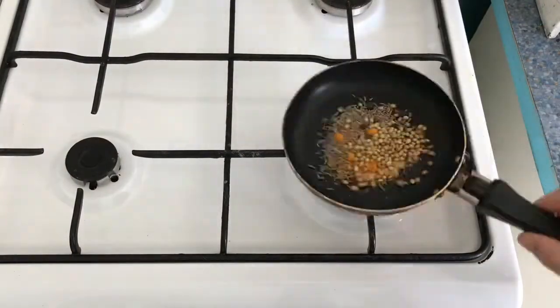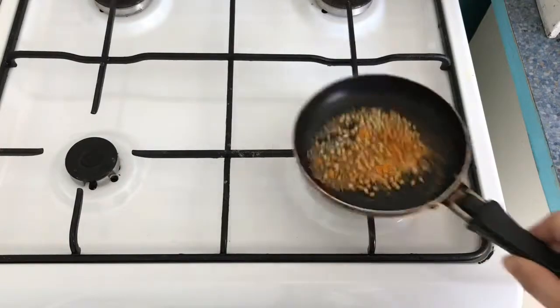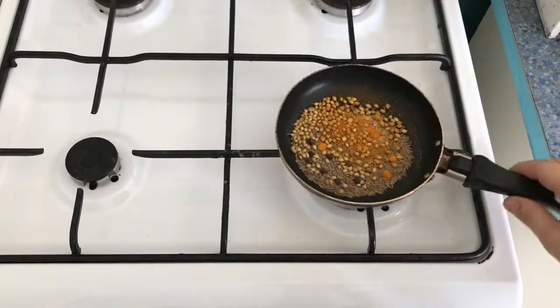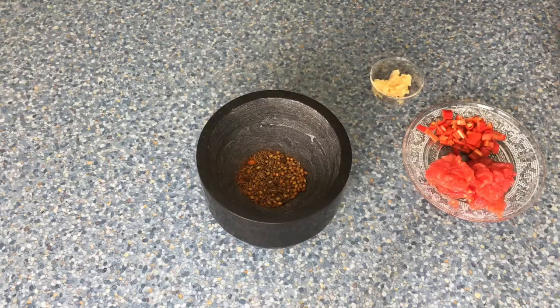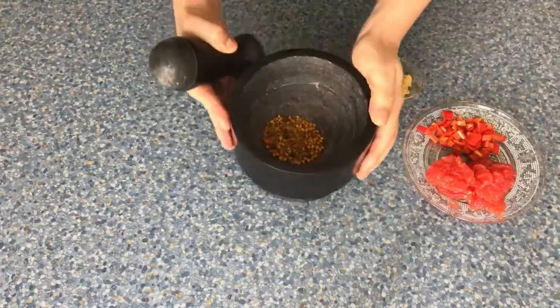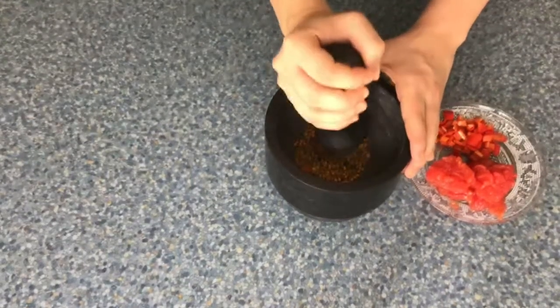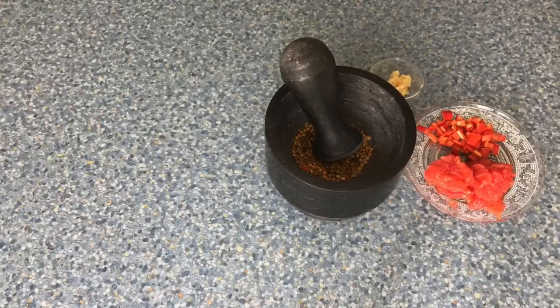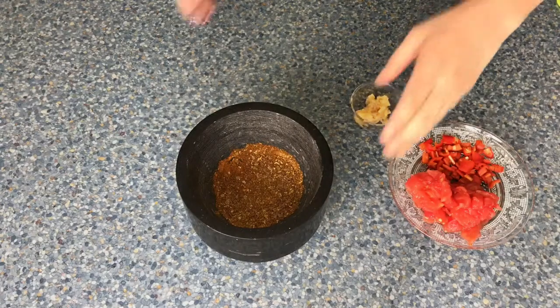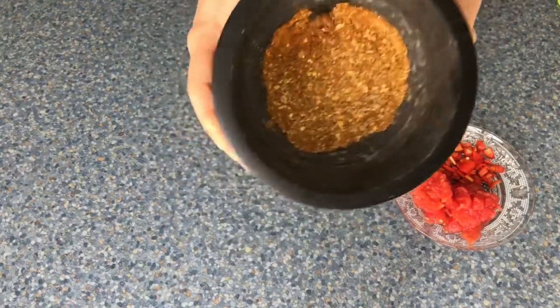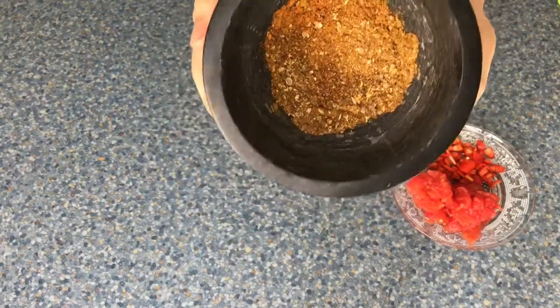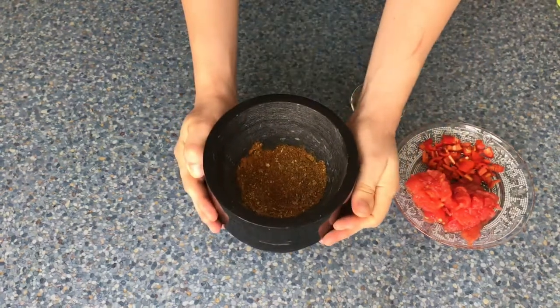I'm gonna start by toasting all the spices in a small pan to release their flavors. And now I have added them to the mortar and pestle because we're gonna make a fine powder out of it. So I'm just gonna pound them until I get a nice powder like this one. So you can see that they have turned into a nice powder.